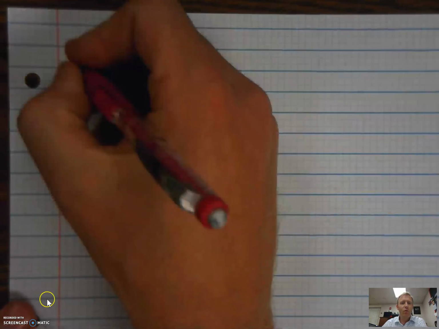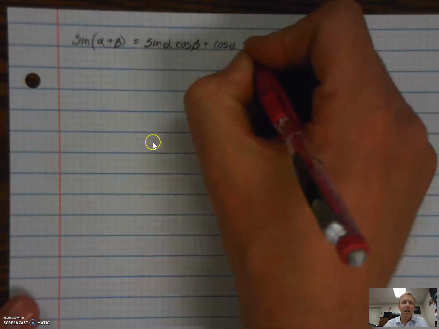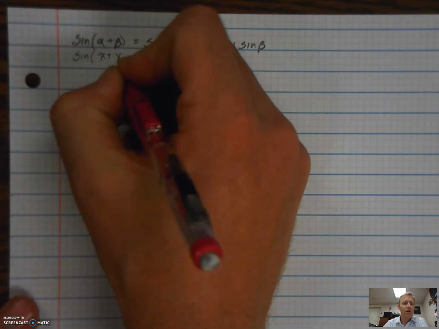Today we're going to be looking at what to do with your sum and difference formulas for sine and cosine. Really the sum and difference. So this first part's pretty cool.